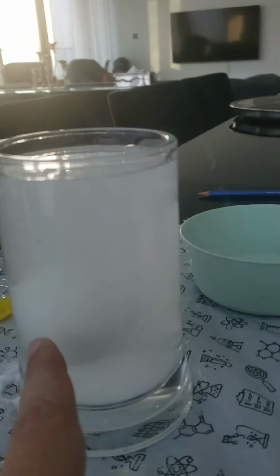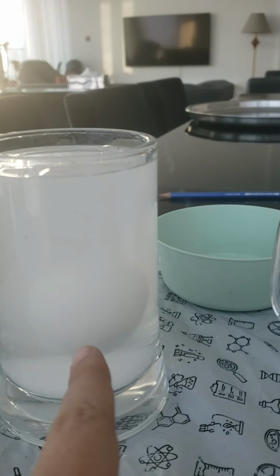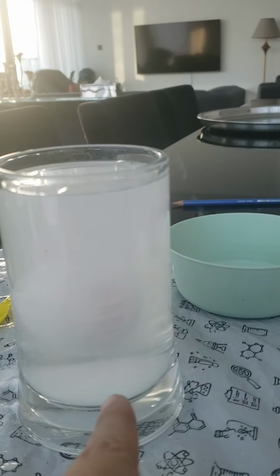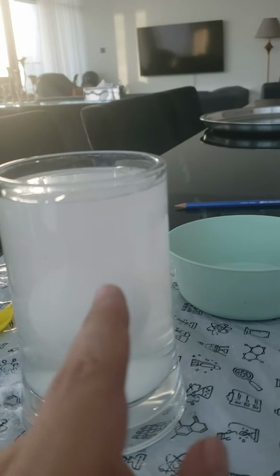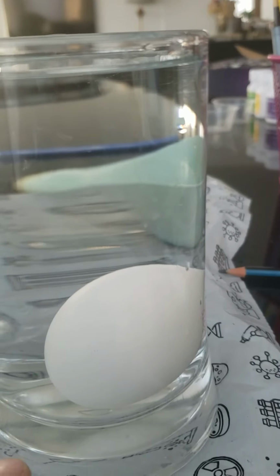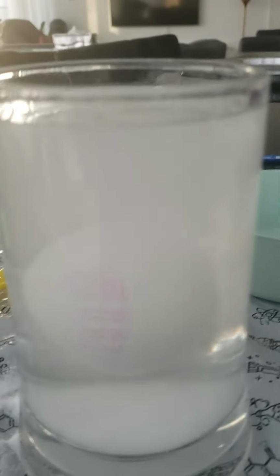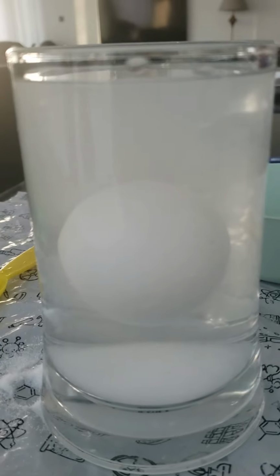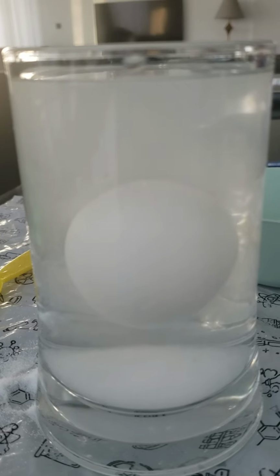You see, you see that in salt water the egg is not touching the surface, and even slowly it will go up, and in the normal water, tap water, the egg touches the surface of the glass. Now here it's suspended, and now if you focus it will go up slowly, but it's not finished yet.